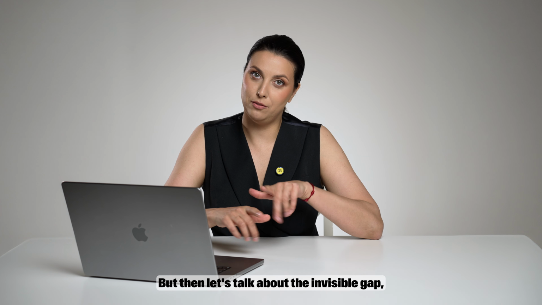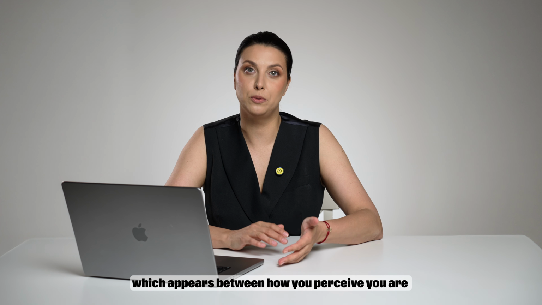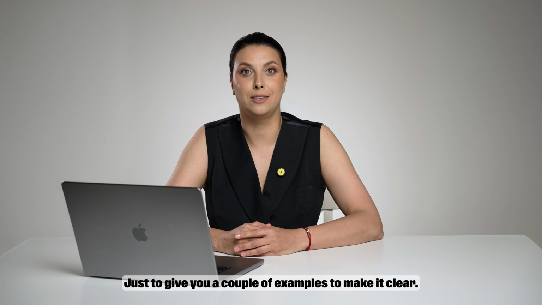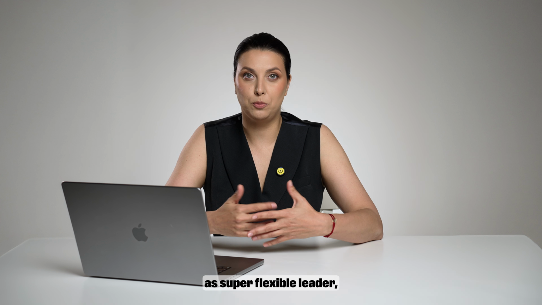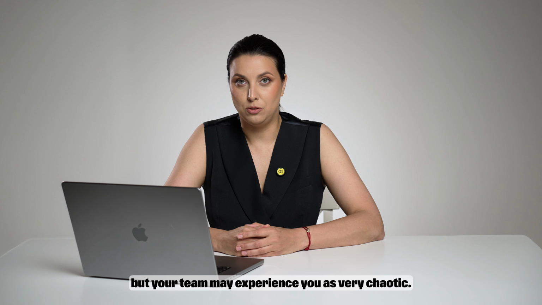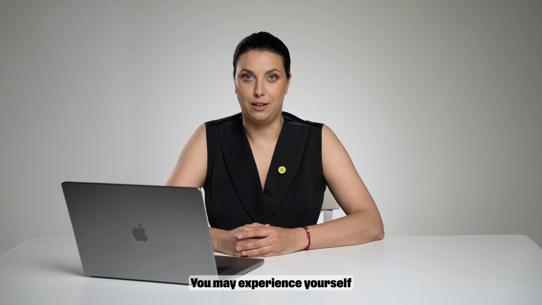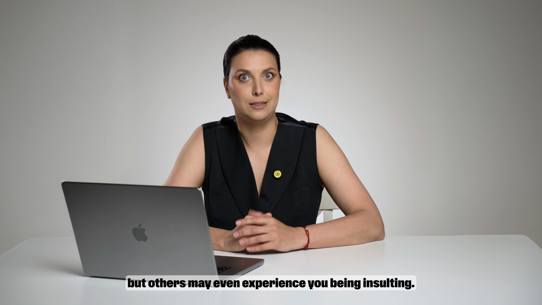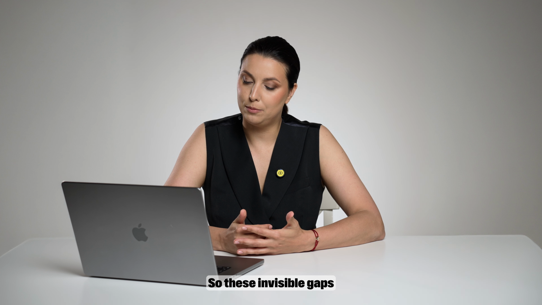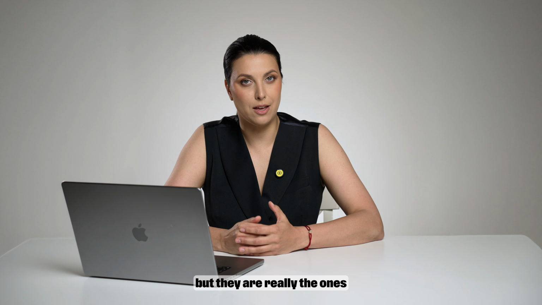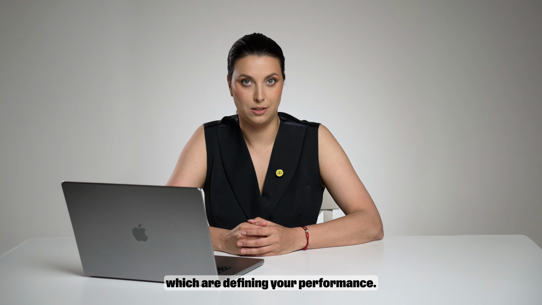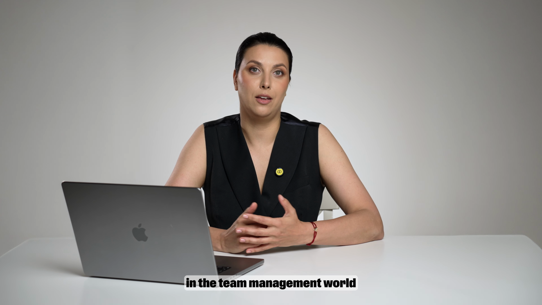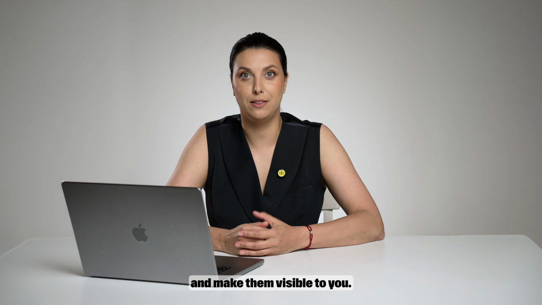But then let's talk about the invisible gap, which appears between how you perceive you are and how others experience you. Just to give you a couple of examples to make it clear. You may see yourself as a super flexible leader, but your team may experience you as very chaotic. You may experience yourself as a very sharp leader, but others may even experience you as a little bit insulting. So these invisible gaps are hard to spot, but they are really the ones which are defining your performance. So let's discuss what tools are usually used in the assessment world or in the team management world to define these gaps and make them visible to you.